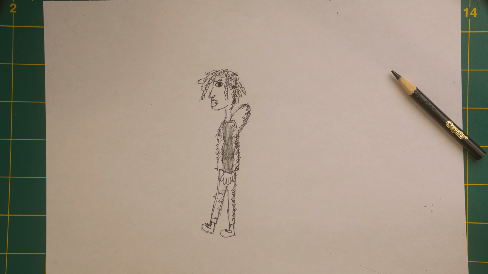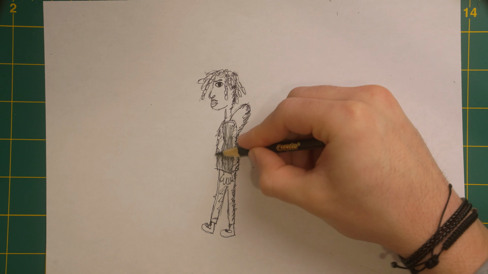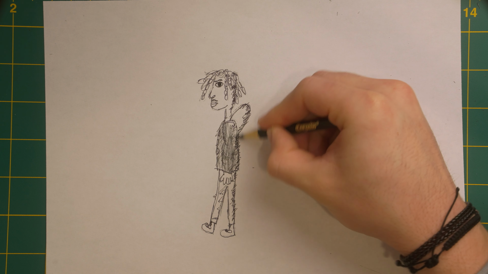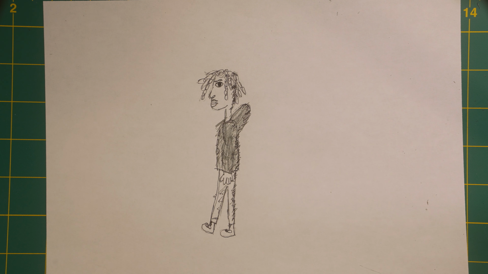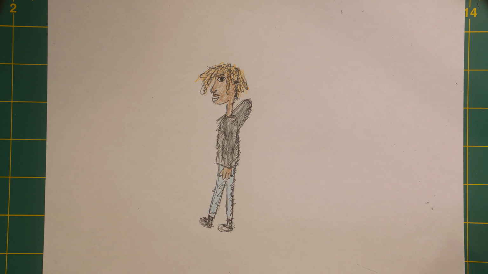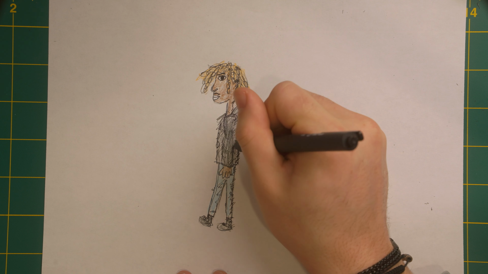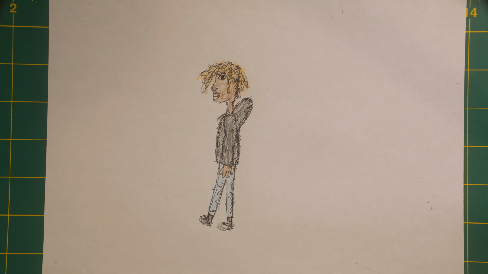Once that's done, we can go back to coloring, and so you're going to want to have an image of your subject placed close to you so you can kind of replicate all those colors. Once that's done, I'm going to bring back my pen and just outline my subject once more. Once this is done, you're going to scan this and upload it to your computer.